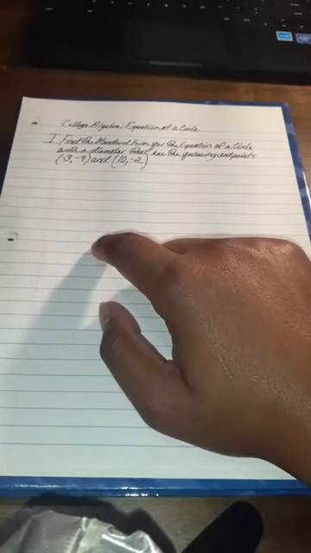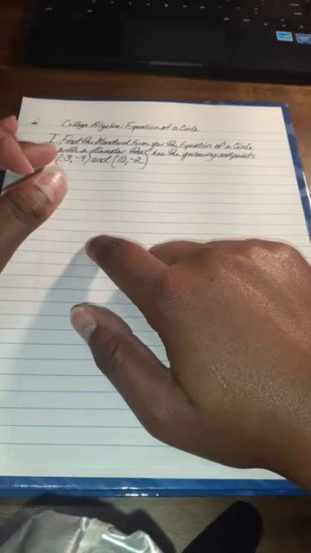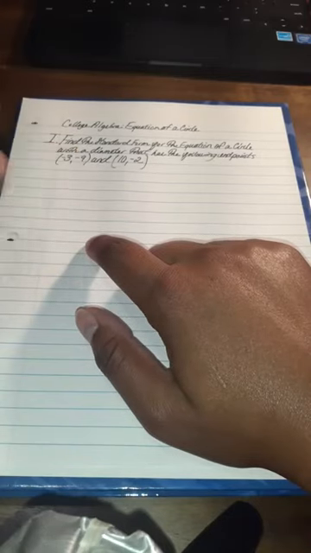So we're just asked to find the standard form for the equation of a circle with a diameter that has the following endpoints: (-3, -9) and (10, -2). So the equation of the circle is what we need.